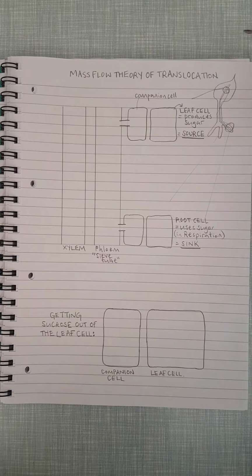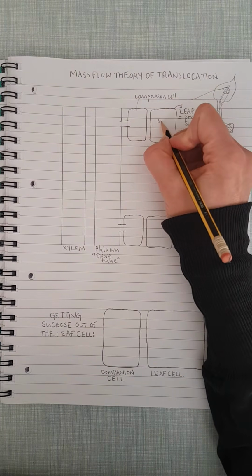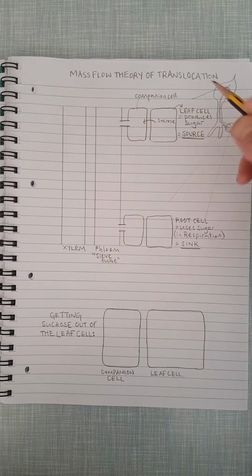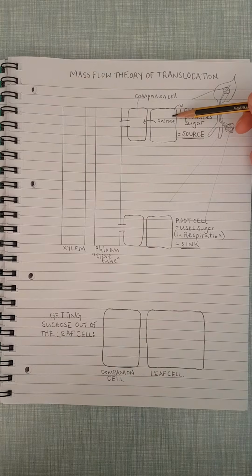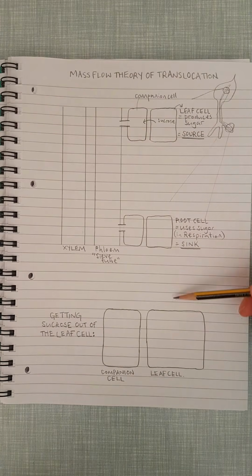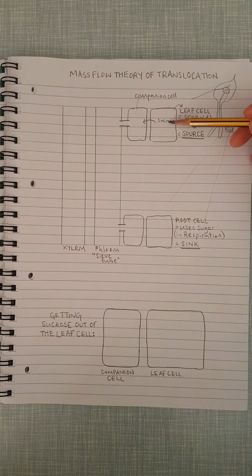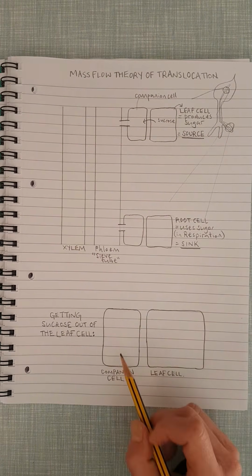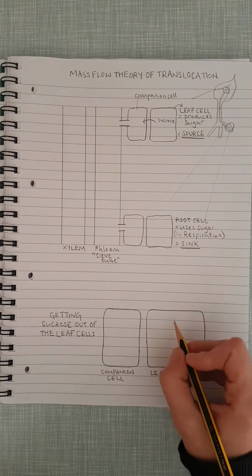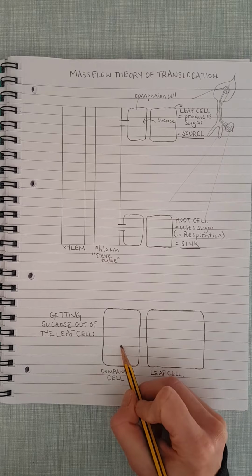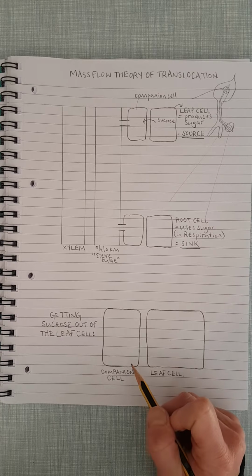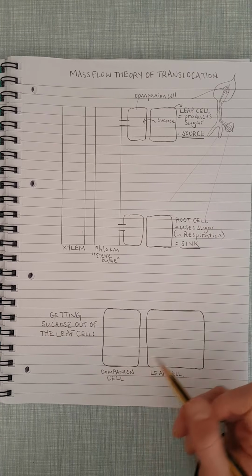So the first thing that has to happen is that the sugars in the form of sucrose get transported into the companion cell. Okay, so this process has a few stages. So if we just go down to the bottom of the page here, I have enlarged the leaf cell and the companion cell next to it. And we're just going to draw a little diagram to show how the sucrose actually gets from the leaf cell into the companion cell. How do we get the sucrose out of the leaf cell into the companion cell? Pretty much it's active transport, but with a twist.